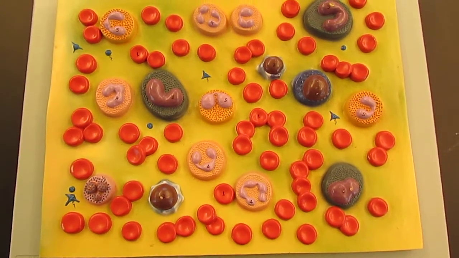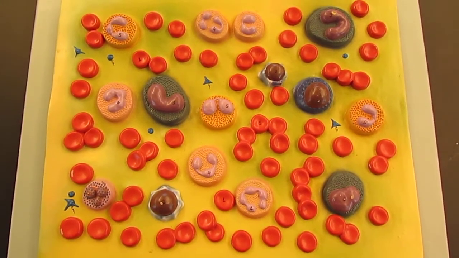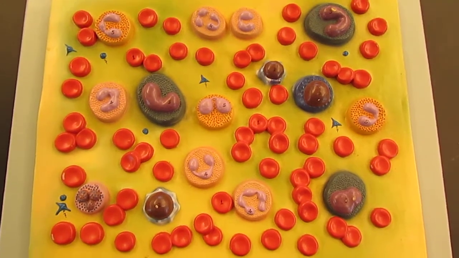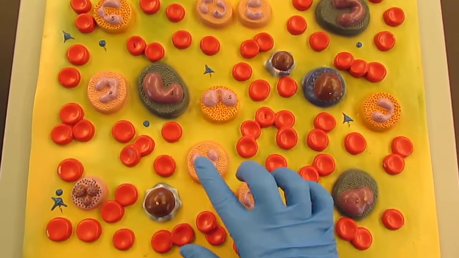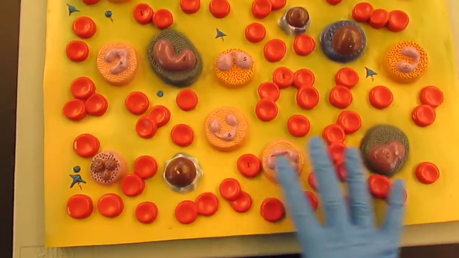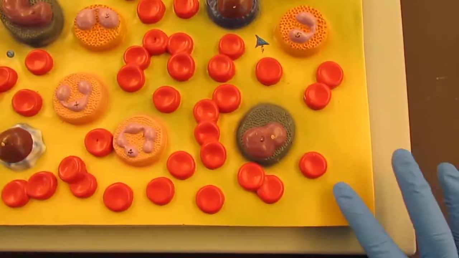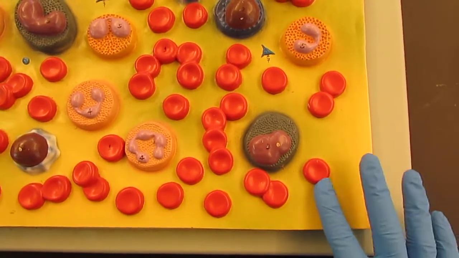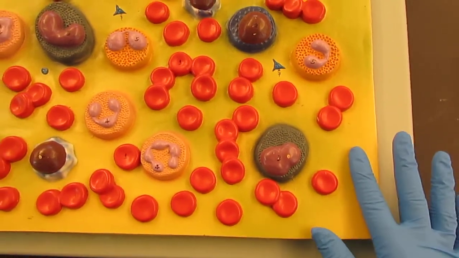This model is showing us a representation of the different types of formed elements within the blood. All of these formed elements, all of these different structures that are sticking out of the flat board, are all embedded within a fluid called plasma. So this yellowish green substance around here, this is called the plasma.